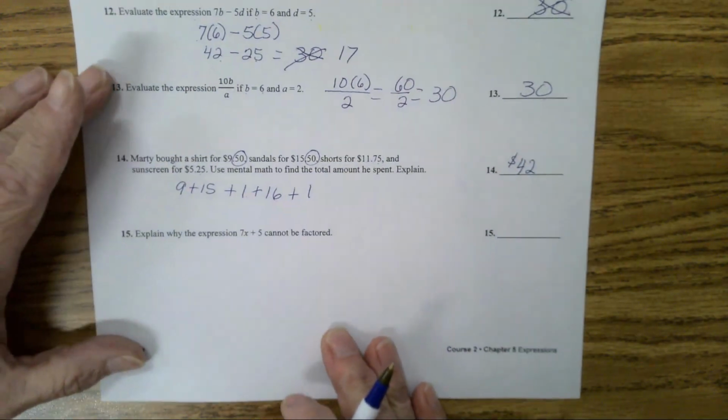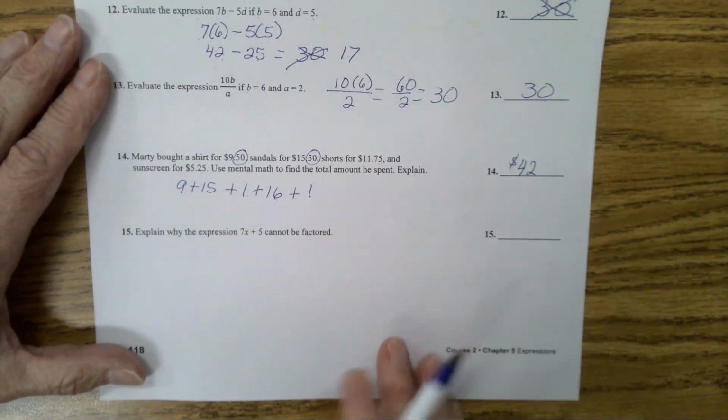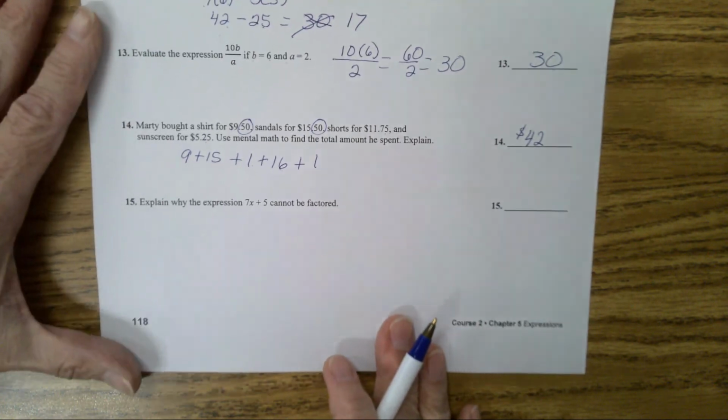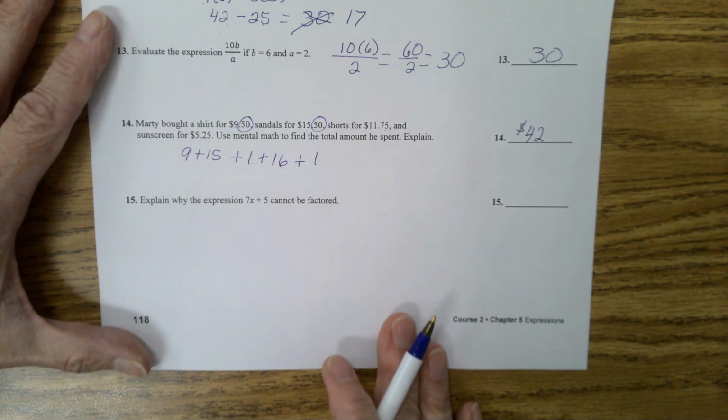If there's a problem that asks you to do mental math, I'm not going to make you explain that problem on the test tomorrow either. It'll take too long. And so I just want you to be careful and take your time.